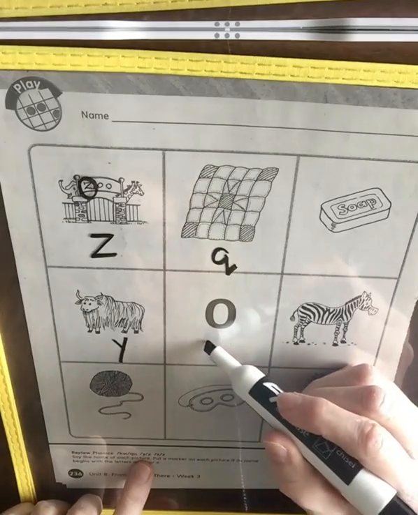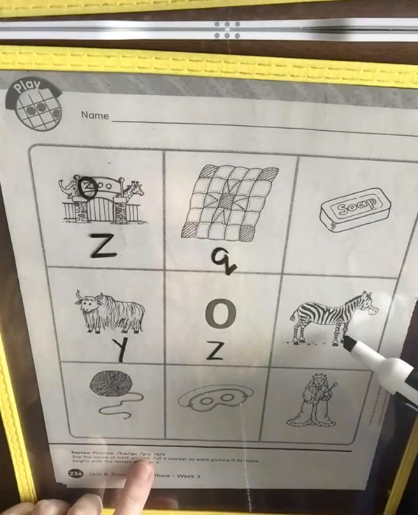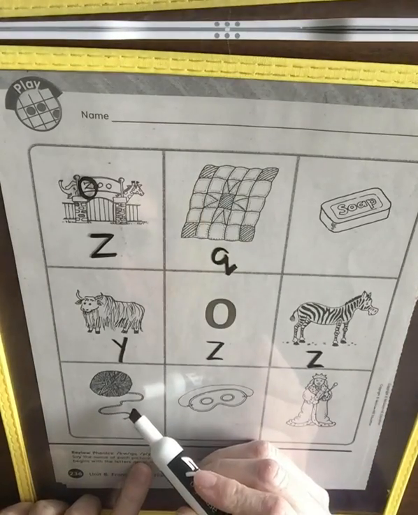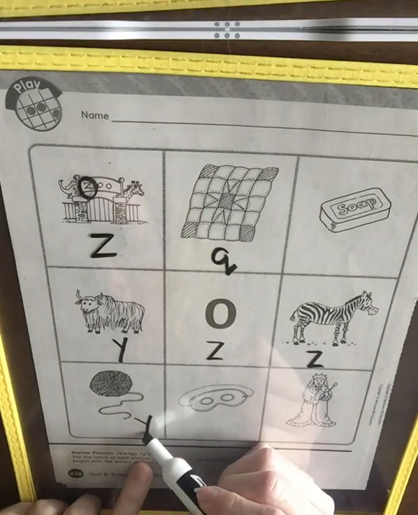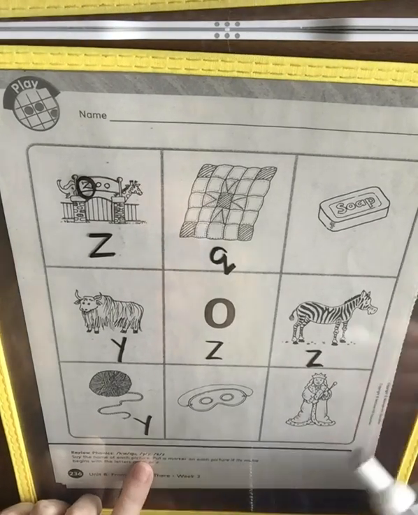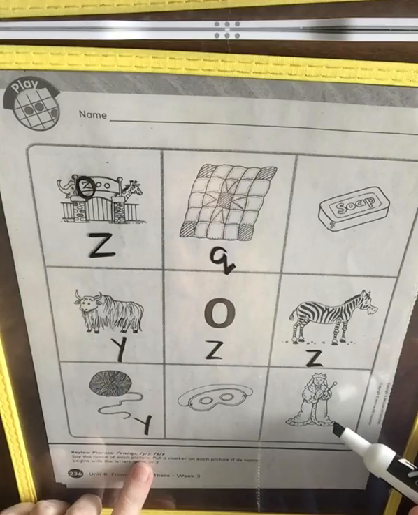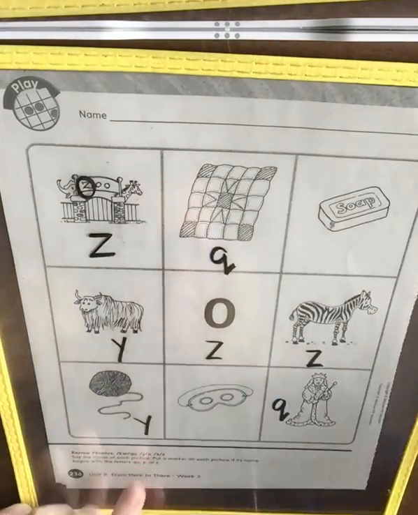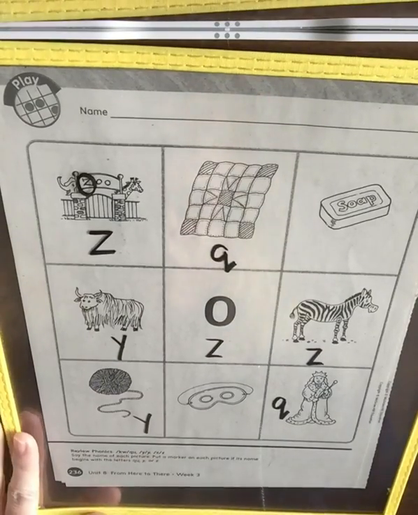Zero, that's a Z. Zebra, another Z. Yarn, there's a Y. Mask, that's an M, so no. And then last, queen, is a Q. Again, great job. Let's turn the page.